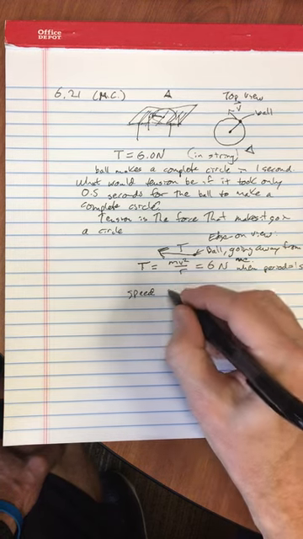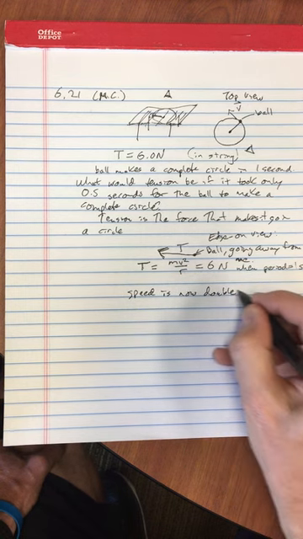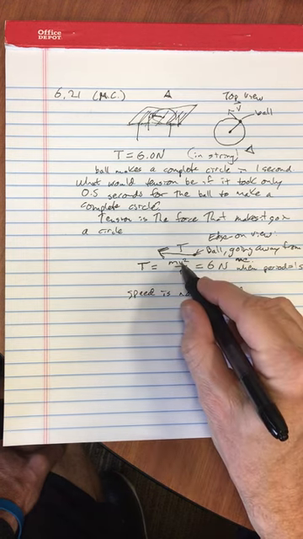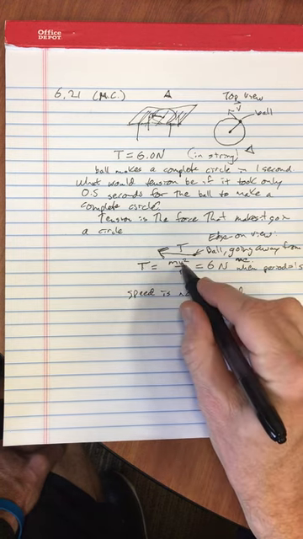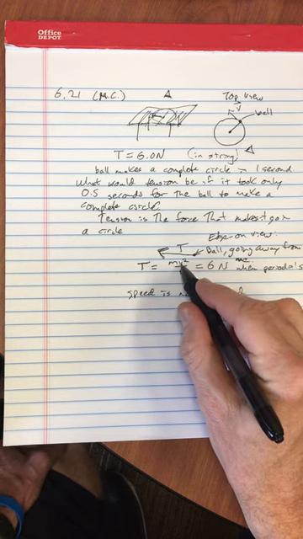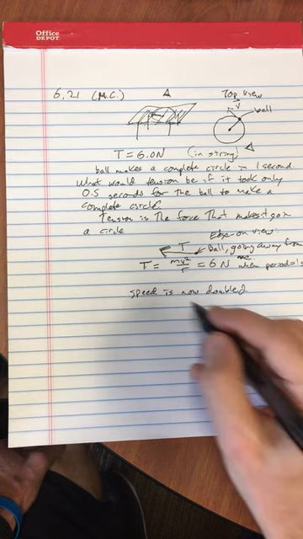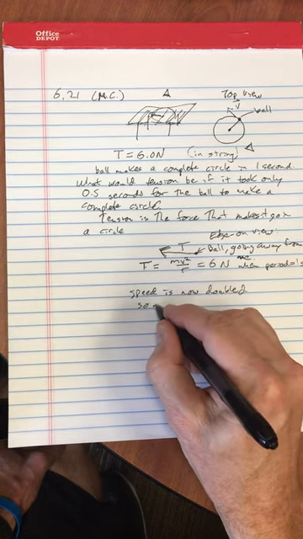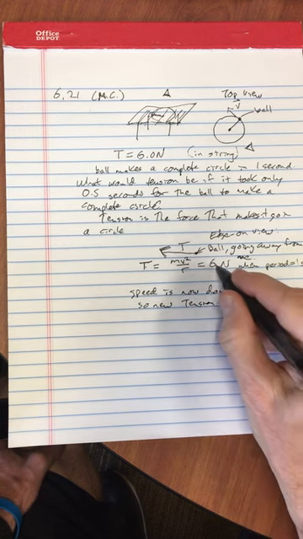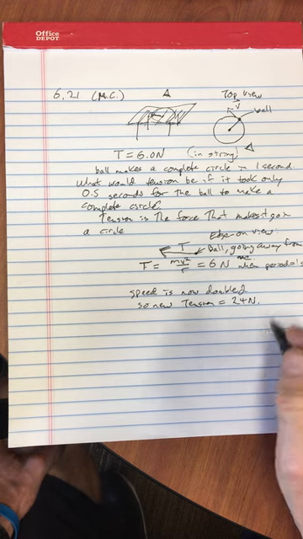And if I double the speed, since the tension is proportional to the speed squared, if I make v twice as big, the tension is 2 squared, or 4 times as big. So the new tension would be 4 times that, or 24 newtons.